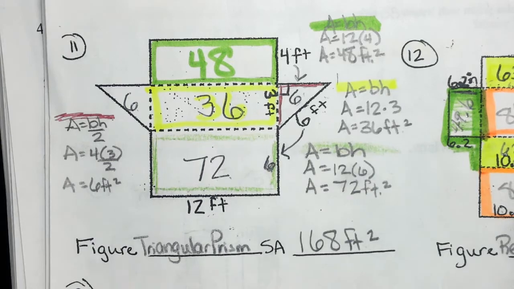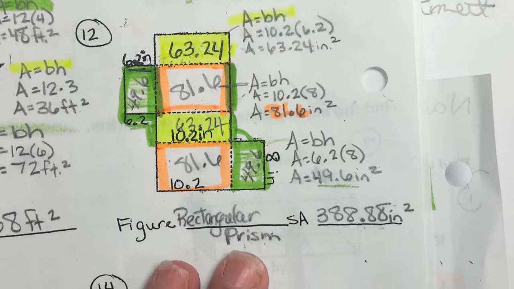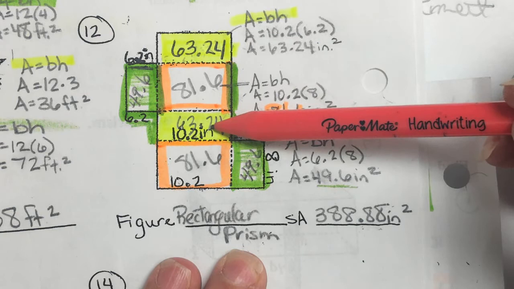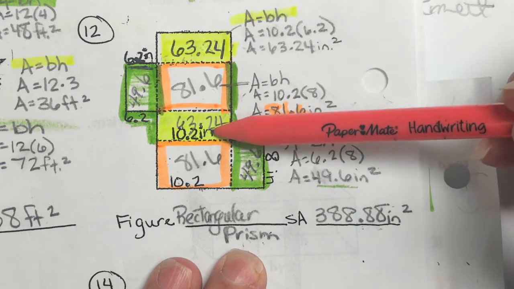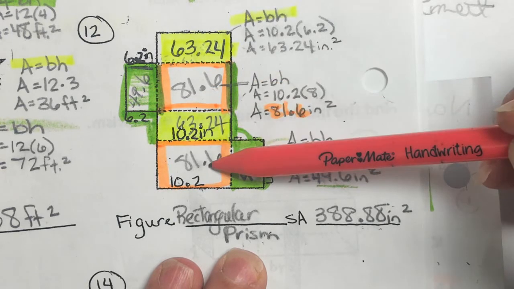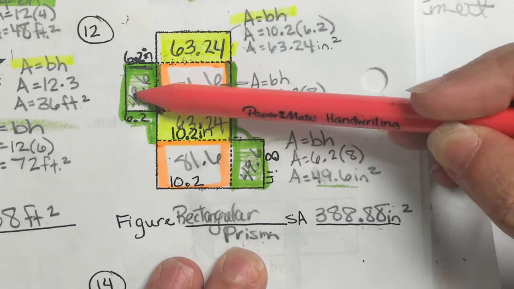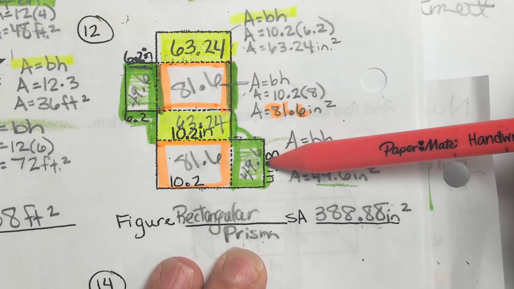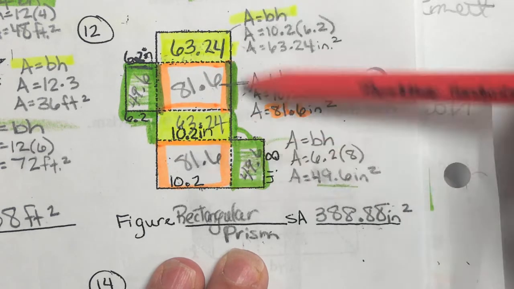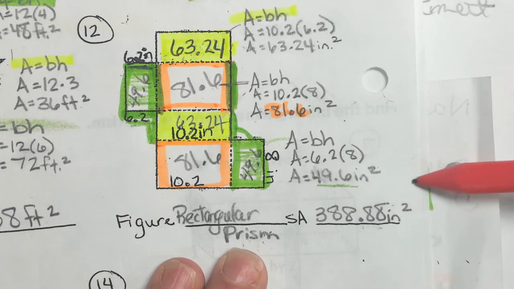Okay. Number 12. On number 12, I kind of goofed up the coloring on this one, but this box and that box should be 63.24. The orange boxes should be 81.6. And then these two flaps on the outside are 49.6. Adding them all up to get 388.88 inches squared.